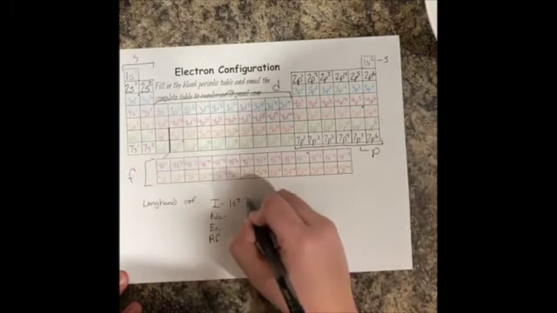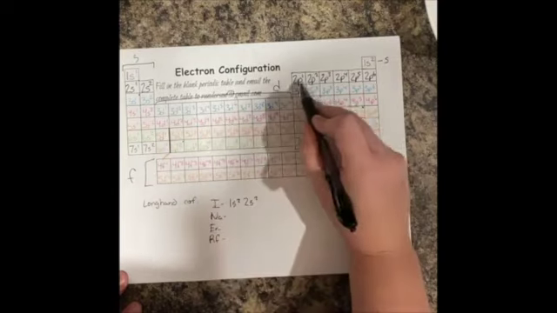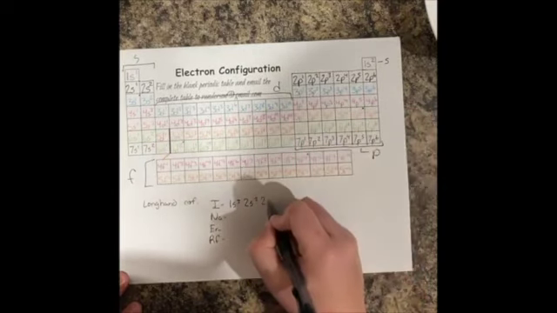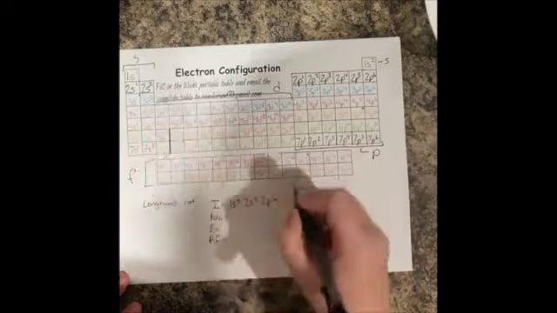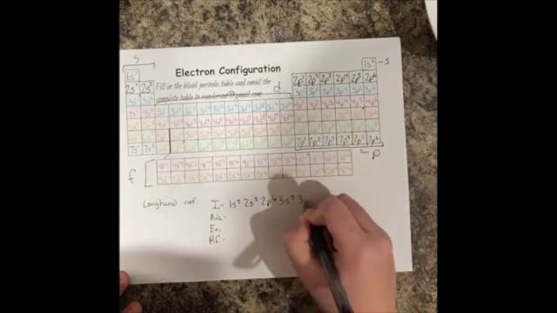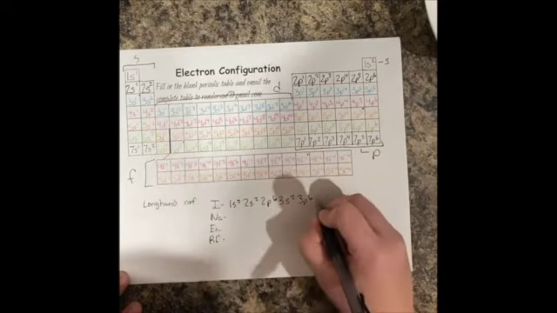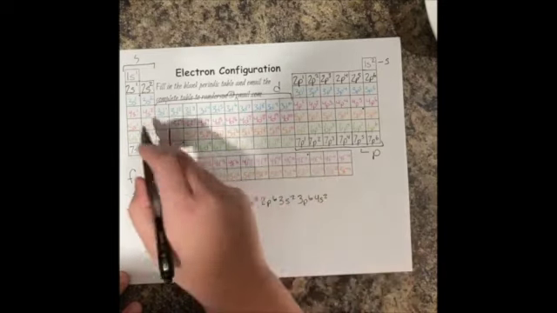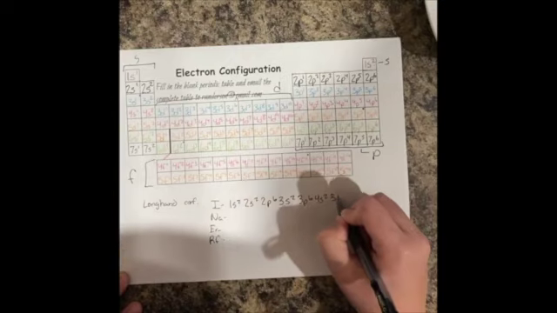Then it'll be 2s2, 2p6, 3s2, 3p6, 4s2, 3d10.